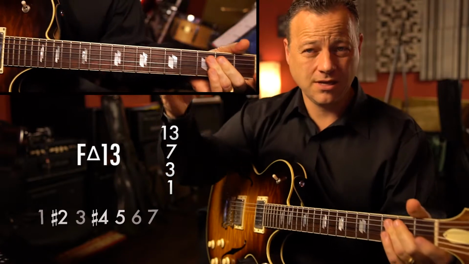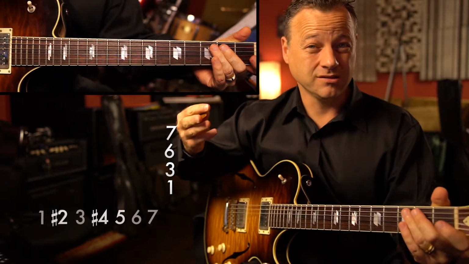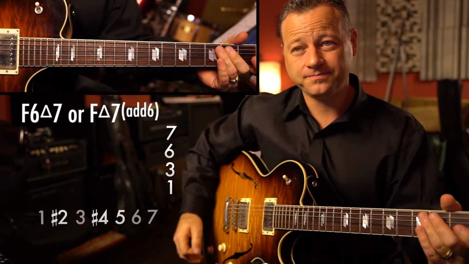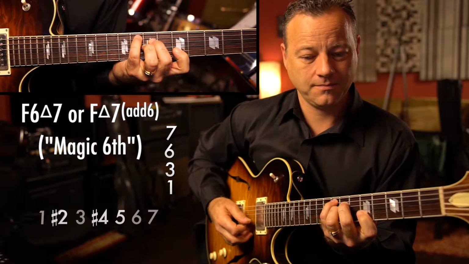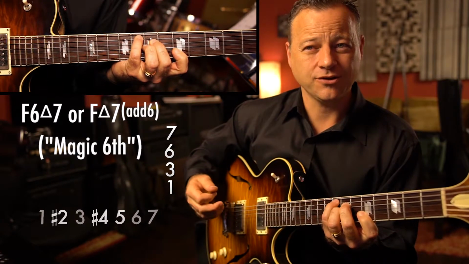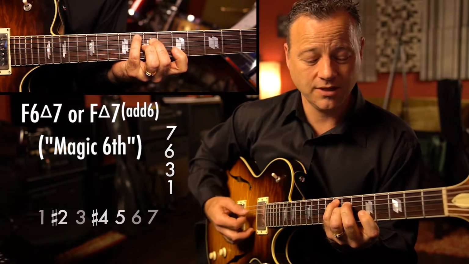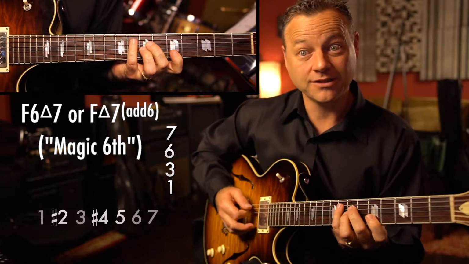Or you can take the 13 and put it in the lower part of the voicing and call it a 6. So it's like a major 7 with a 6 in it. I call this the magic 6th voicing. And there's a whole chapter in the book on this because it's super cool. We'll get to that later. But check it out. The magic 6th.